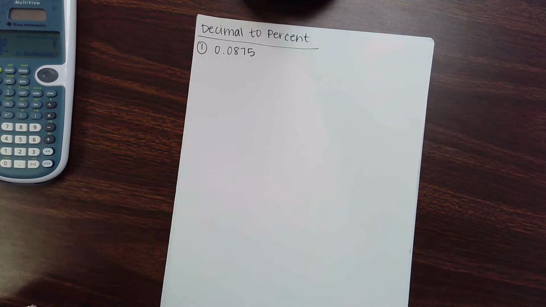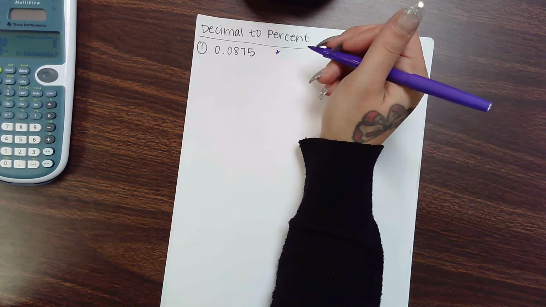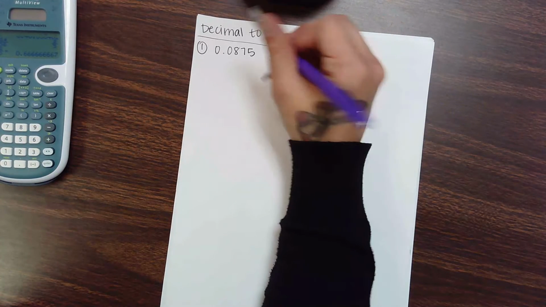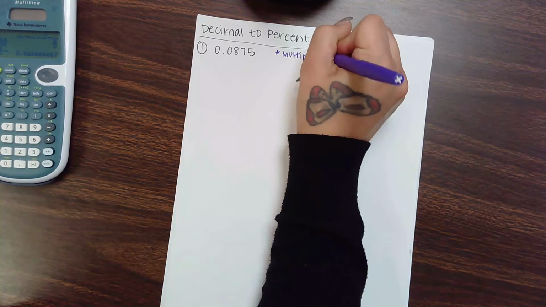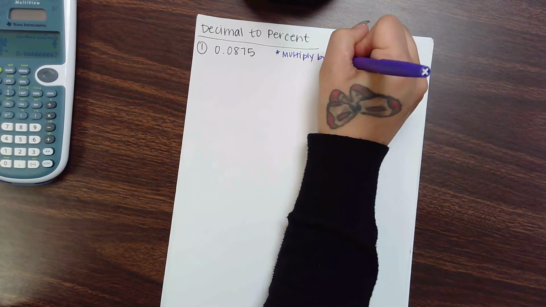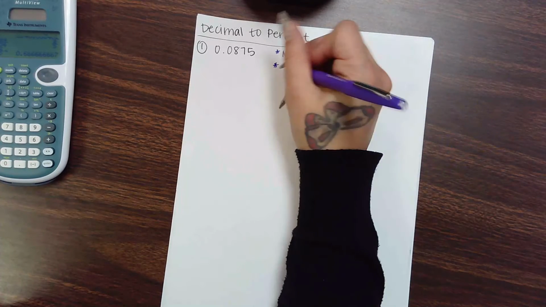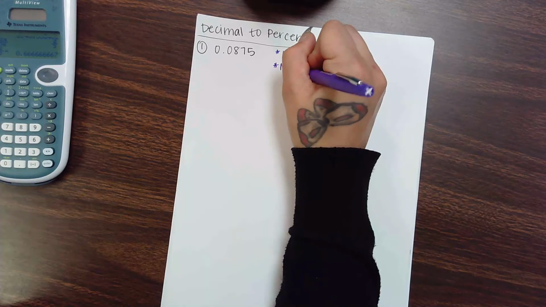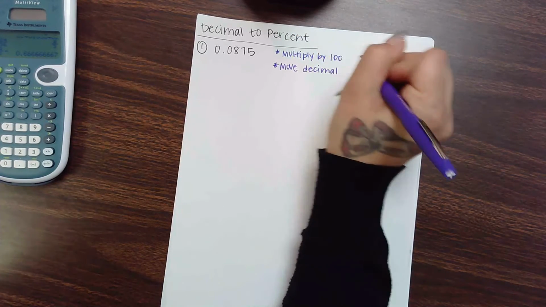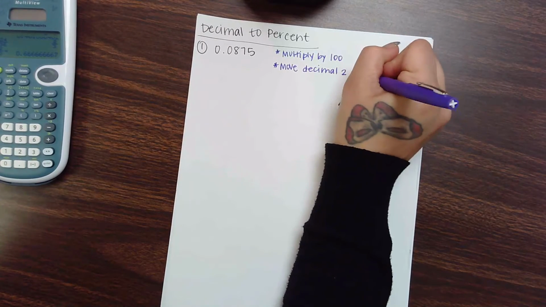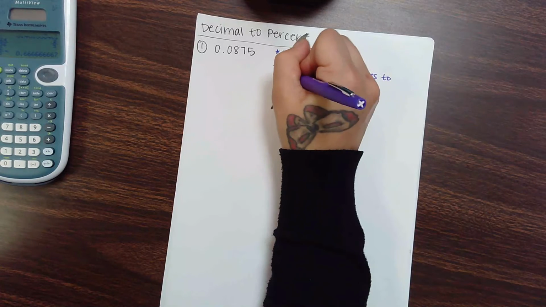So there's 2 different things we could do. One of the things that we could do, if we have a decimal and want to write it as a percent, is multiply by 100. Or what we could do is move the decimal 2 times to the right.